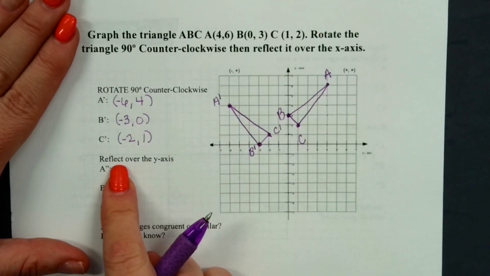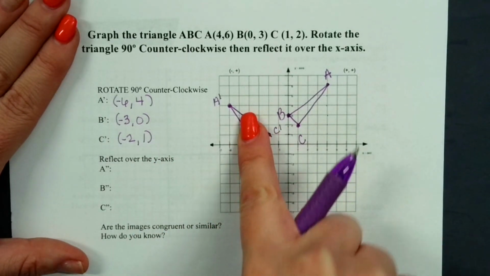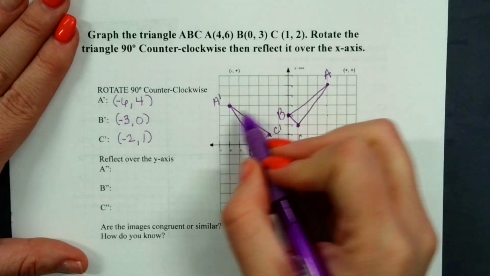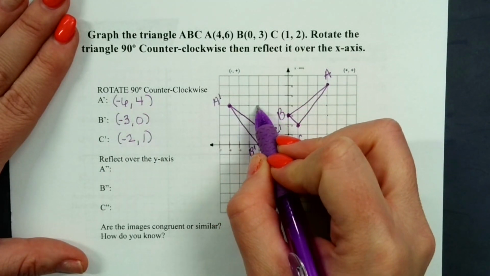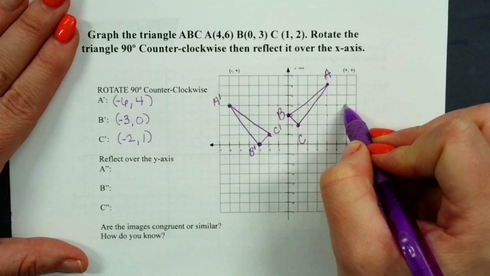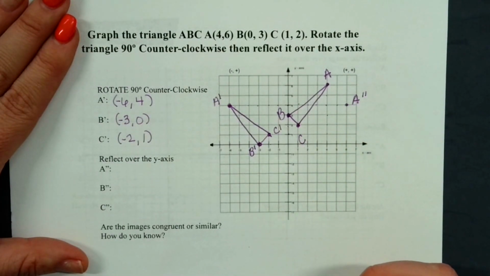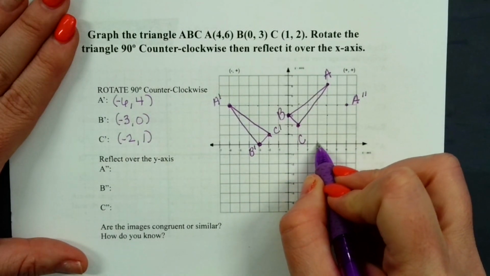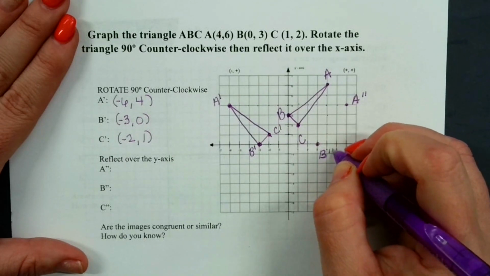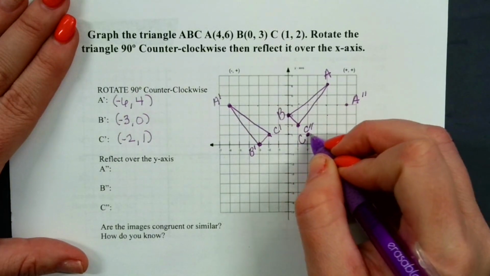All right, now what is it telling us to do? Reflect it over the, so I'm going back over here, right? Okay, so C, well, let's just start with A. A is 1, 2, 3, 4, 5, 6, so it's got to be 1, 2, 3, 4, 5, 6. A double prime. B is 3, so it has to stay 3. And finally, C is 2, so it stays 2.